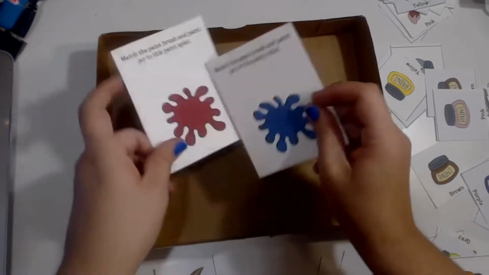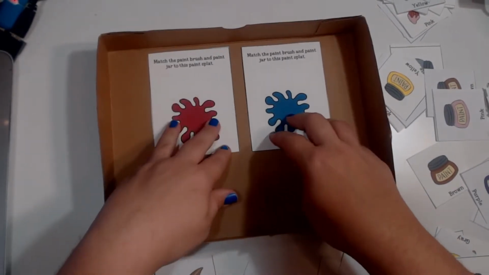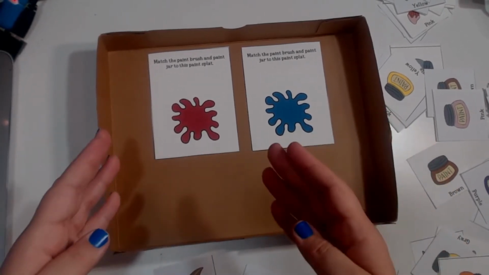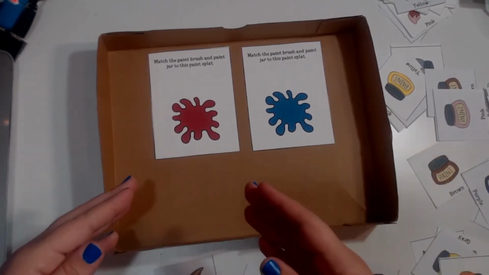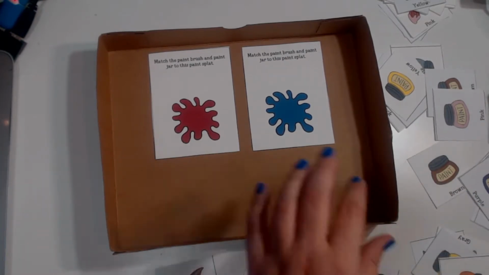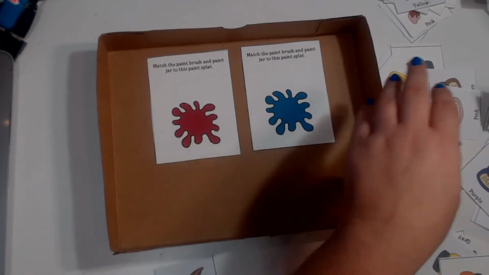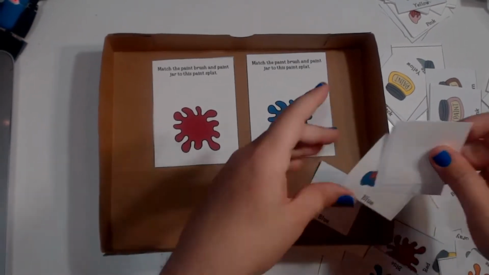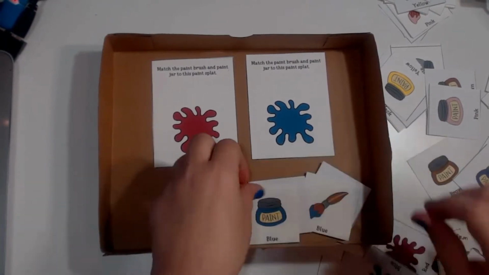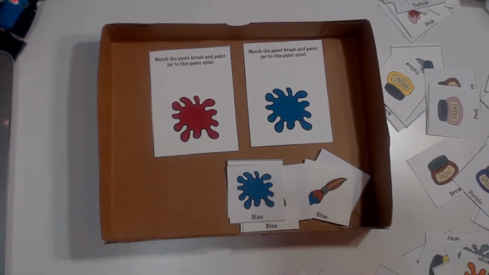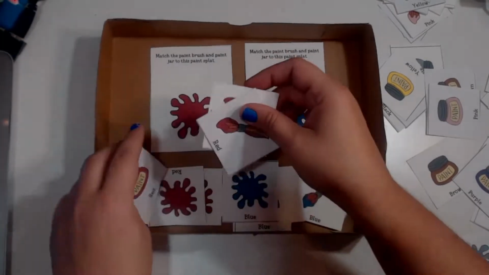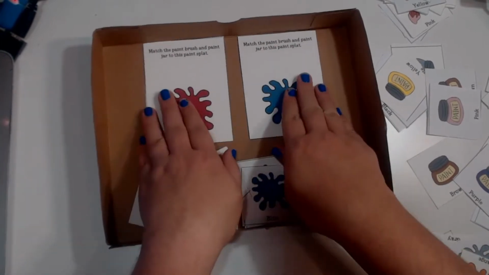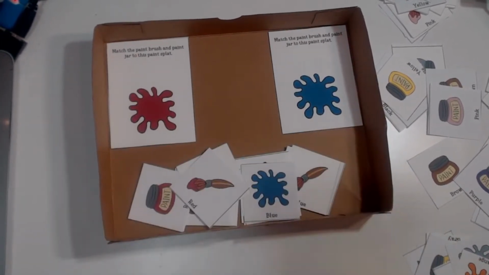Okay, so here's our empty tray, and now we're going to use our task cards. So here I might put these 2 task cards, and this one is match the paintbrush, paint jar, and splat that go with this color, so the red, and then here's the one with the blue. So in the tray we have our task cards, and then you would have the paintbrushes in blue, paint jars in blue, paint splats, and then the same items, splats, jars, and brush in red. Okay, so you would have these cards, and then they would have to sort them to the correct color.